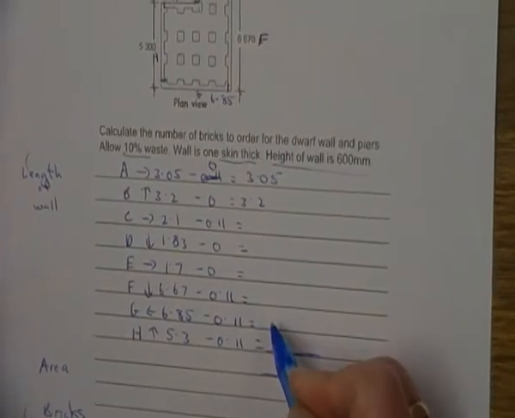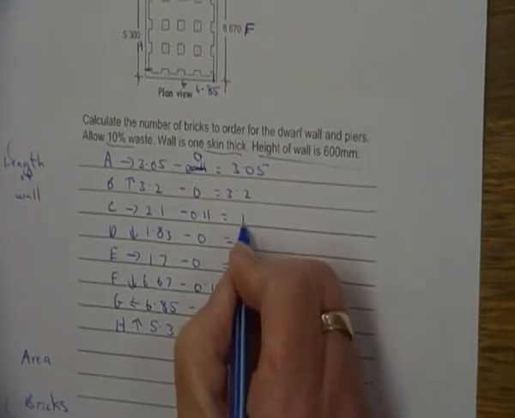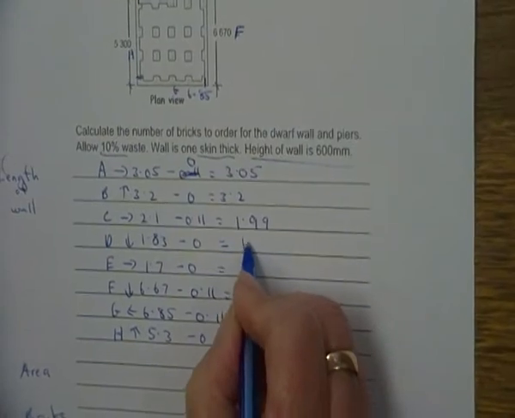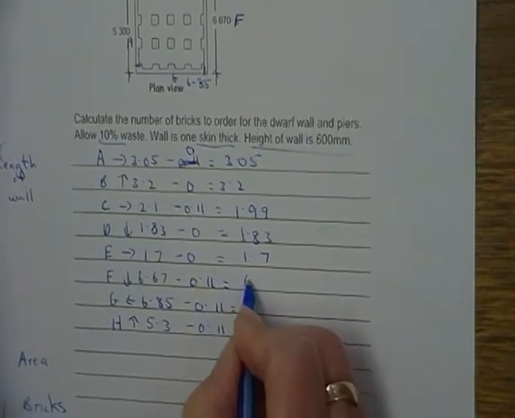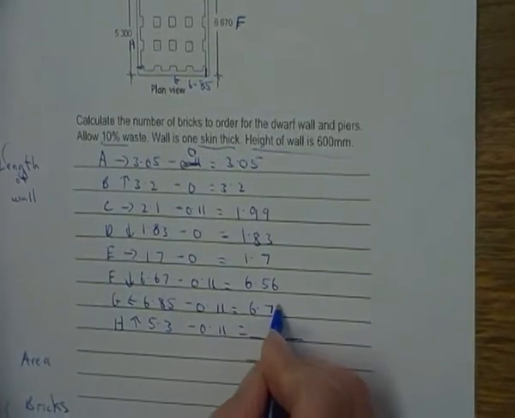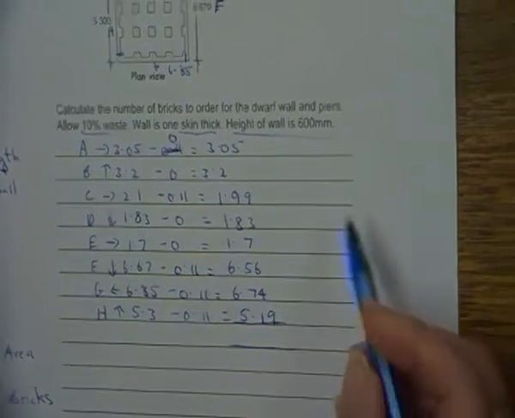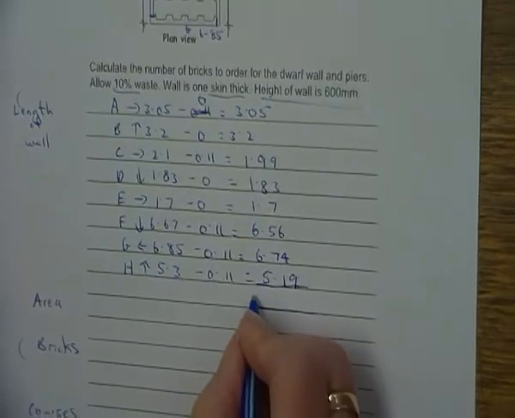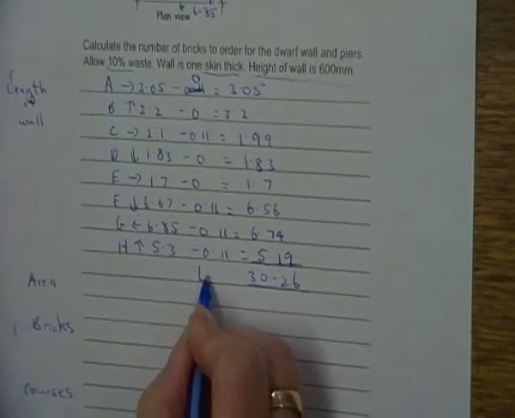Okay, so we put in our figures. We've got the first two in. Here it's 1.99. This one is 1.83 and 1.7, and then we come down to 6.56, and then 6.74 and 5.19. Okay, we add them all up and we get an answer of 30.26. So that's the length of the wall.